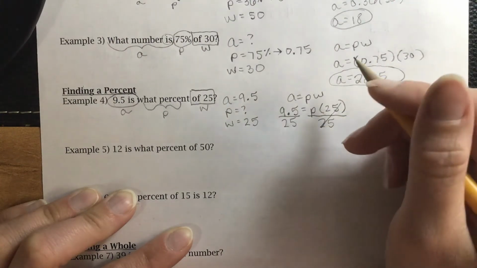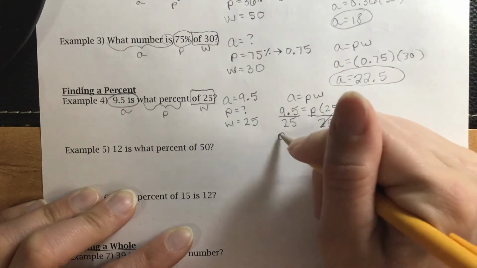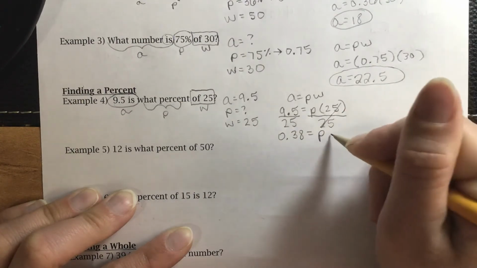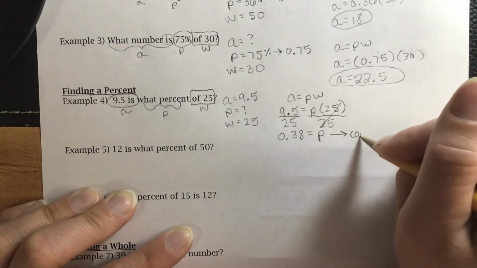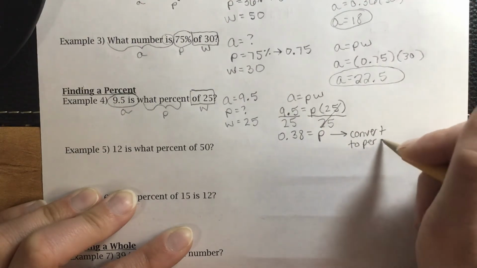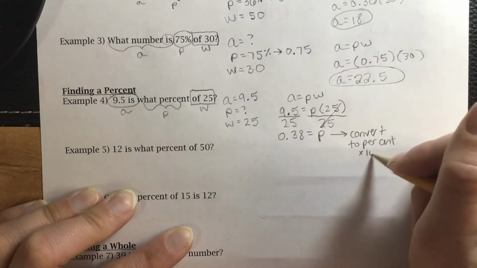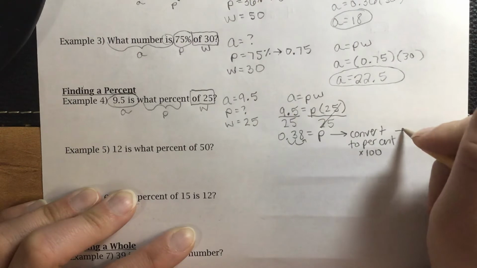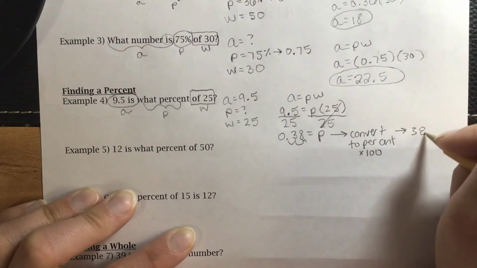When I do, I get a decimal, and that's 0.38 equals P. But I must convert this to a percent. And to do that, I'm going to multiply by 100. So I move my decimal 2 times, and I get 38%.